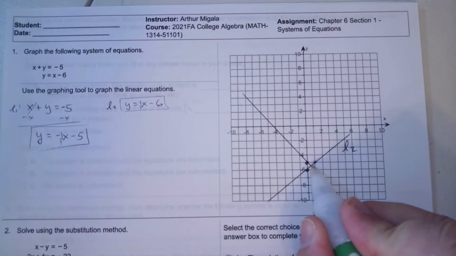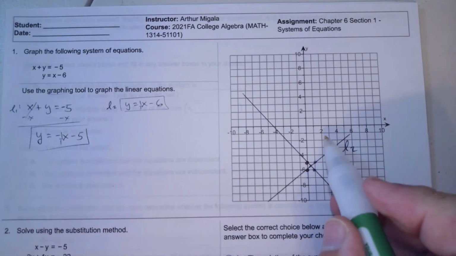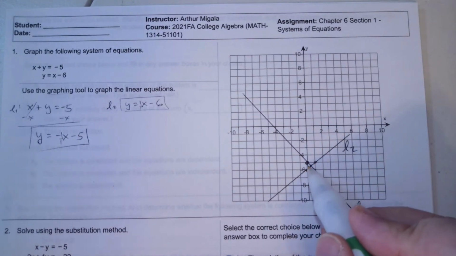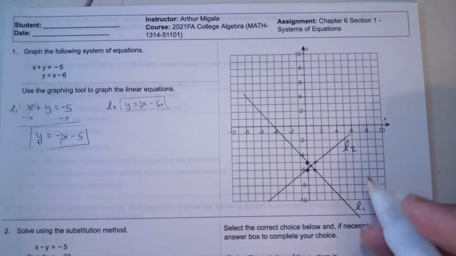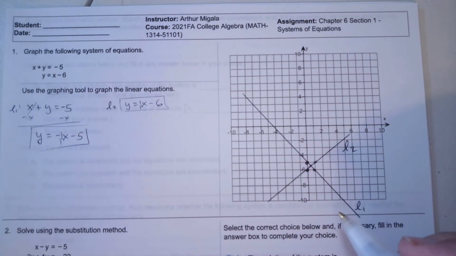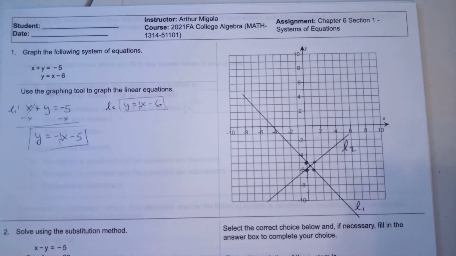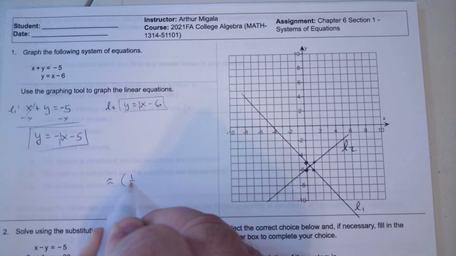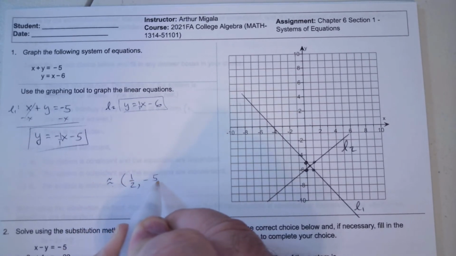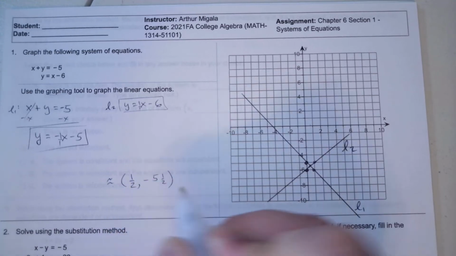So we're going to see that our intersection is right there. It looks like at -5 and -5.5. So the solution is going to be at -5, -5.5.